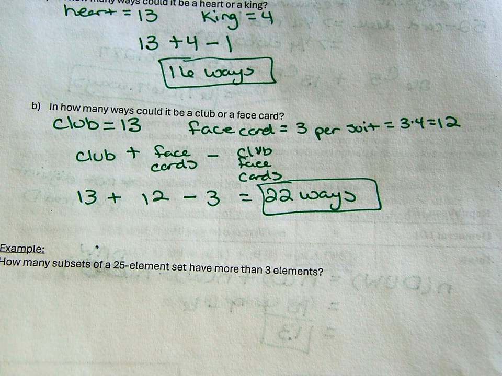So if they get a little bit broader on their asking, which I know they do, they asked in one of the homework problems, or at least one that I got, they asked how many ways could you draw a black card or a queen? Well, there's 2 black queens, so instead of subtracting 1 or instead of subtracting 3, I would be subtracting 2.